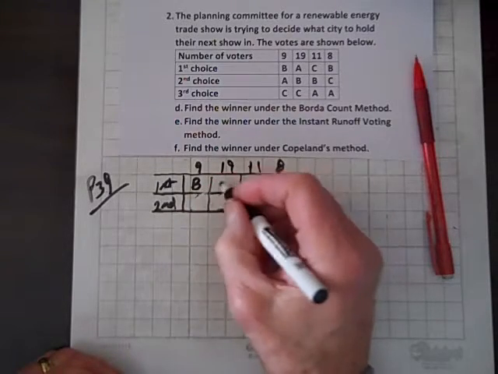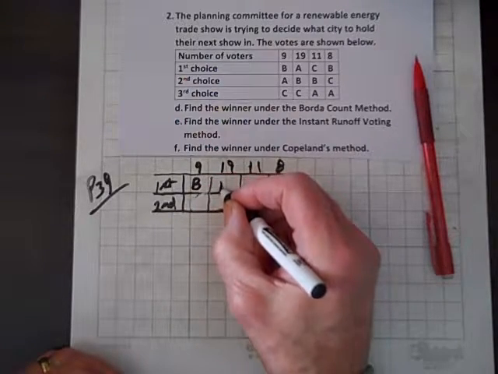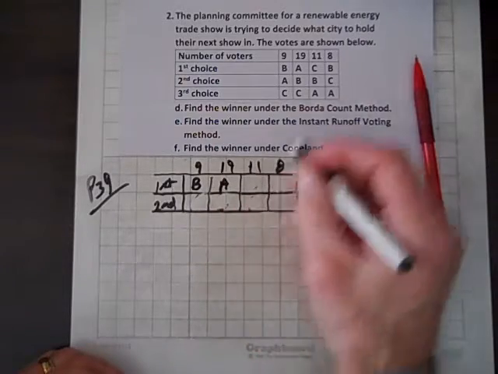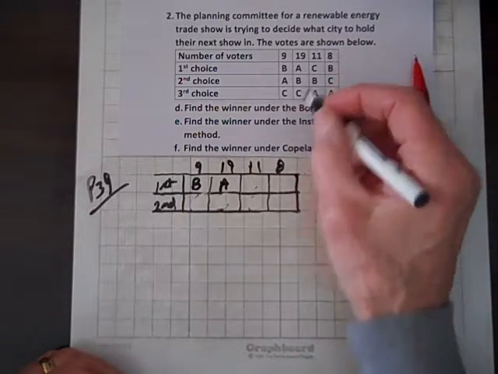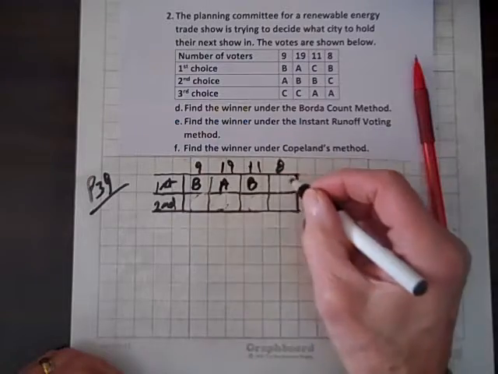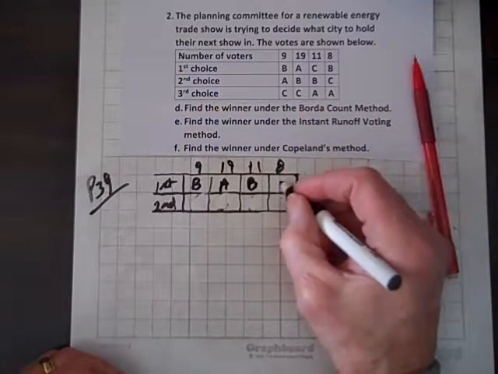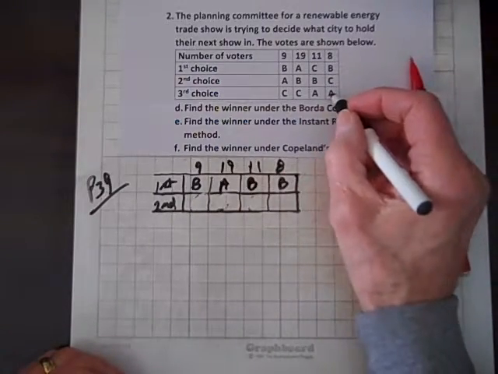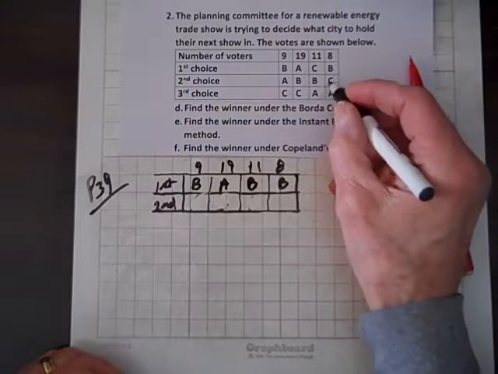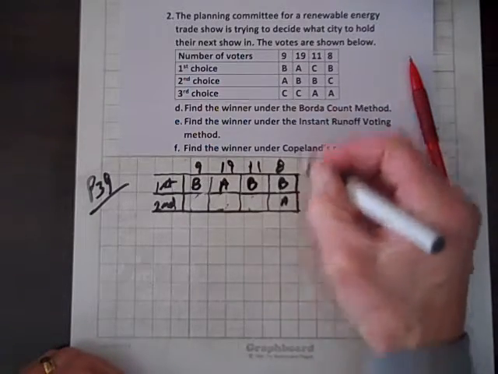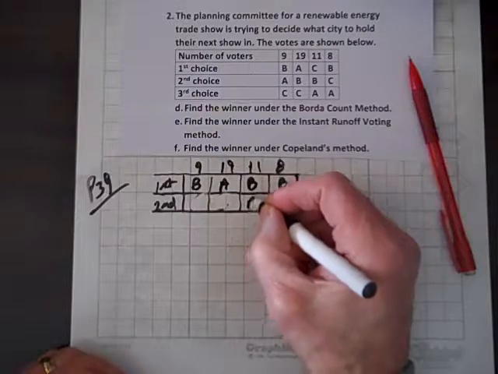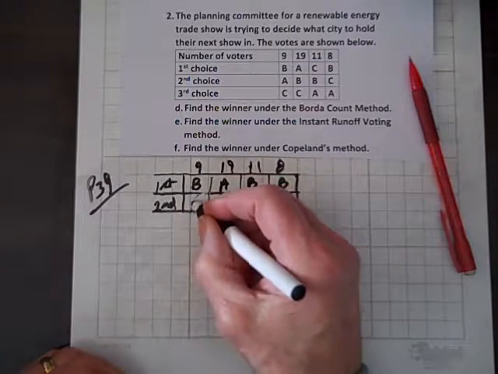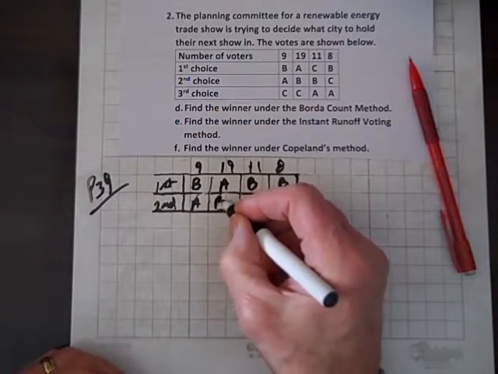fill in the blank that's been left when we eliminate C. So we'll move B up and A up. So I get a B here, and let's see, a B there. And A is going to move up here. A is going to move up, A, and we have an A and a B.